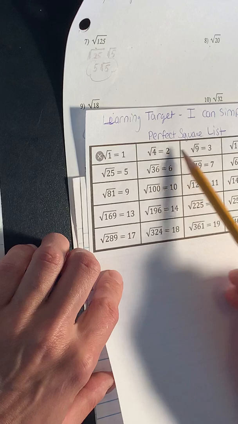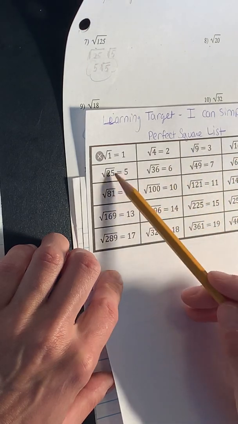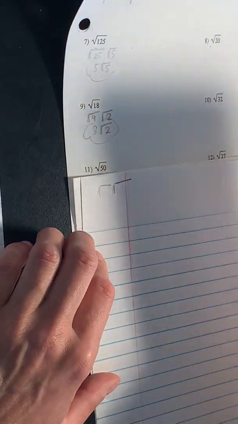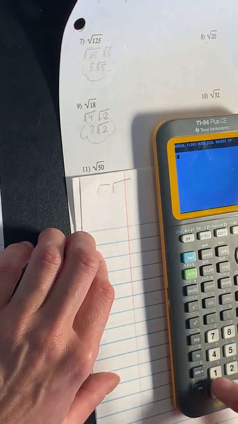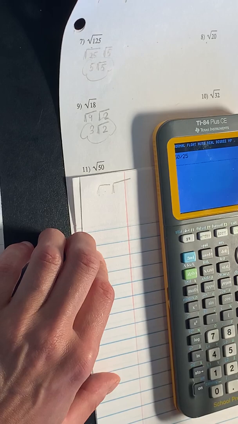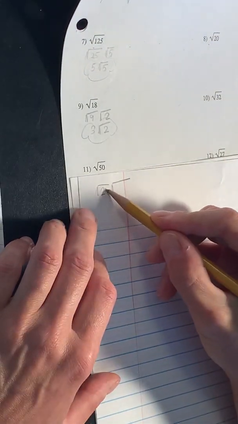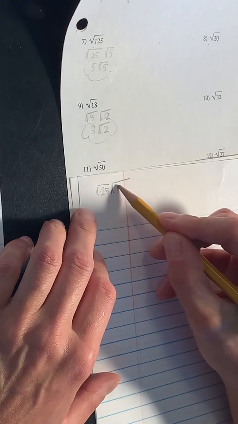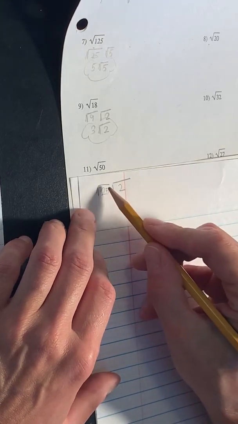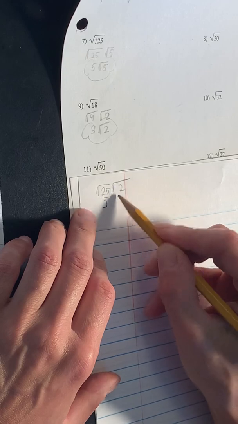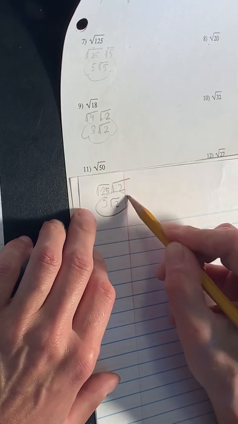So we have 1, 4, 9, 16, 25, I think will work. Let's check. 50 divided by 25. So that in fact does work. So 25 times what gives you 50? Times 2. This is a perfect square, it breaks down to 5. This guy just drops down, and you're finished.